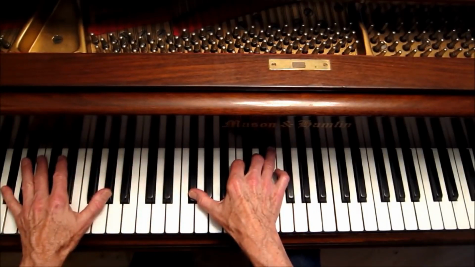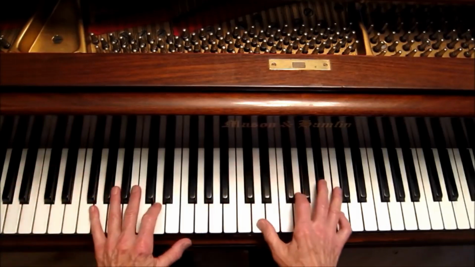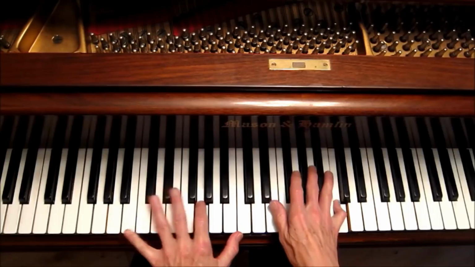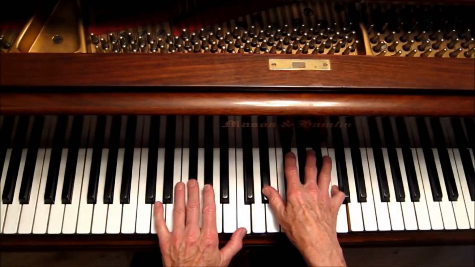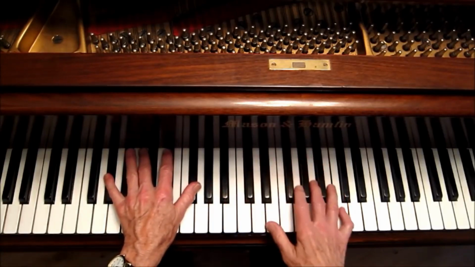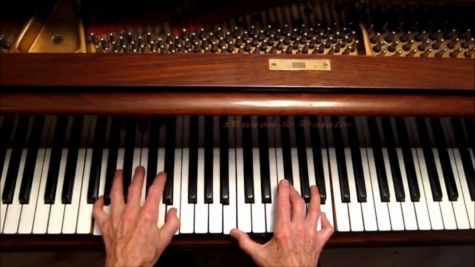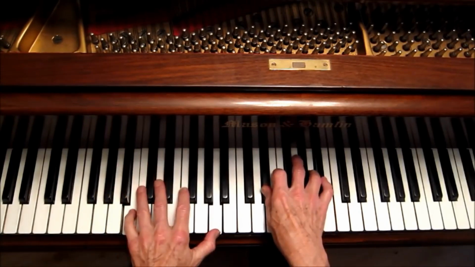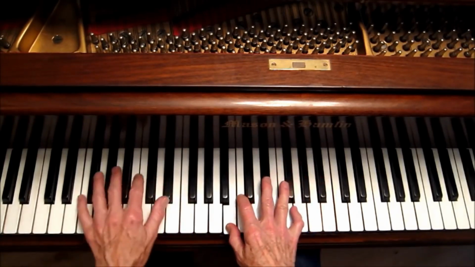There's that half step approach to the G. The D7. Now here's the tritone substitute. Here's the tritone substitute.